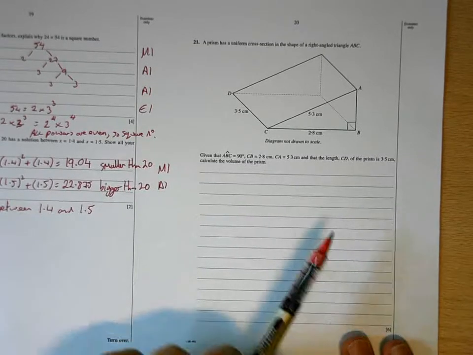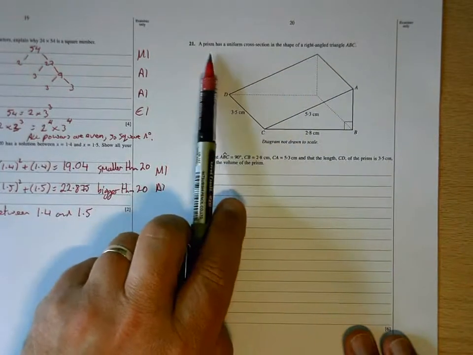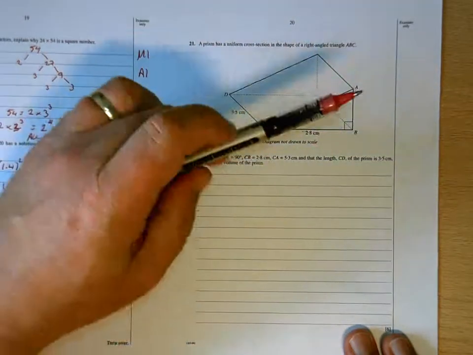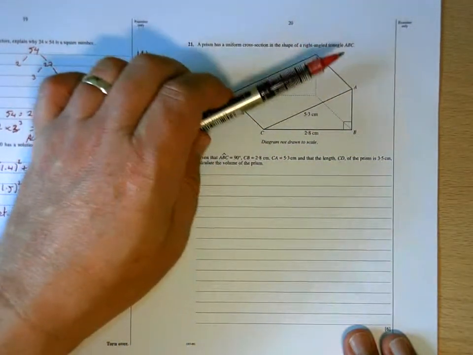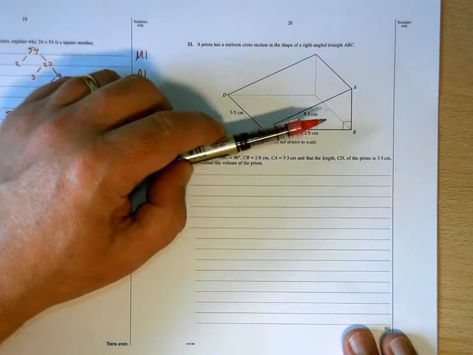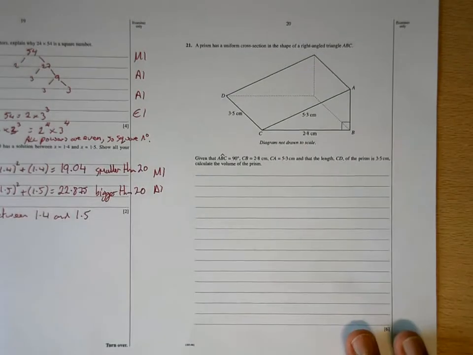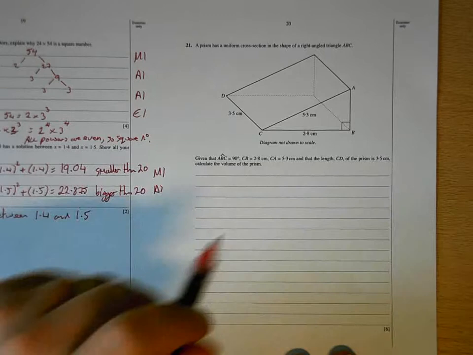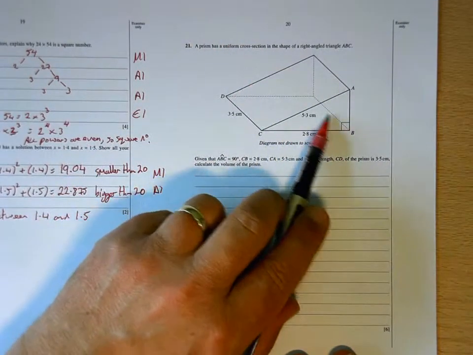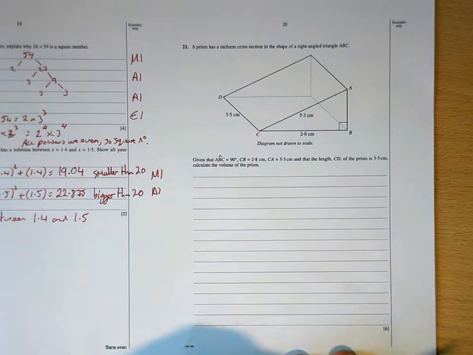So I've got this wedge shape, which has got a uniform cross section. So the cross section is the triangular face. If I cut along that triangular face, however many times I cut it, the triangular face will have exactly the same area. In order to find the volume, you need to know the area of the cutting face, the cross section, and multiply it by the length.